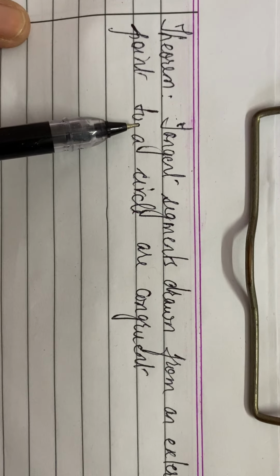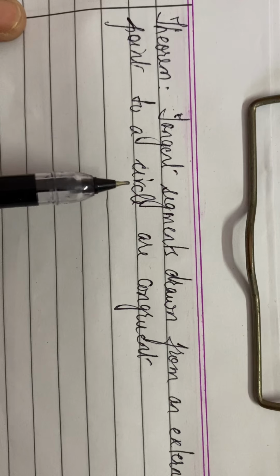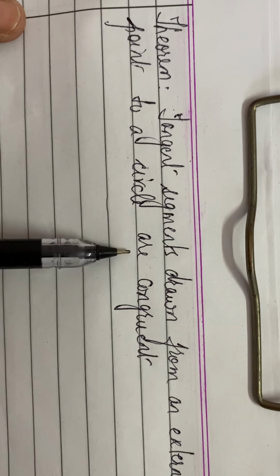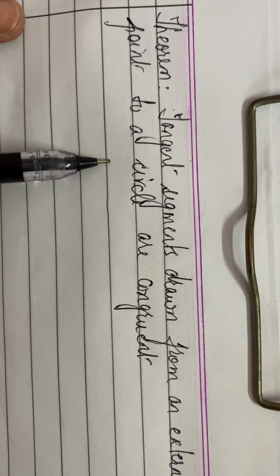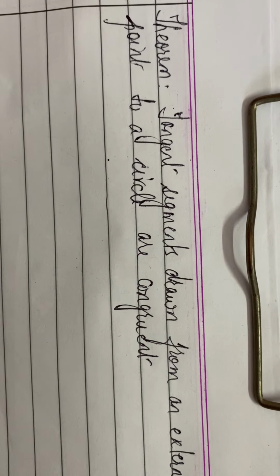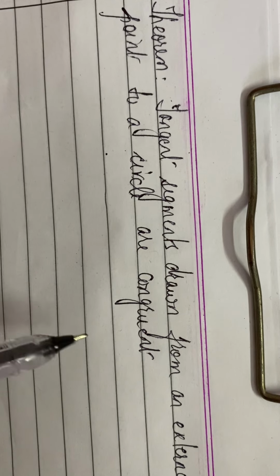Let us take a theorem from the chapter Circle. Tangent segments drawn from an external point to a circle are congruent. Congruent, or they are of equal length.